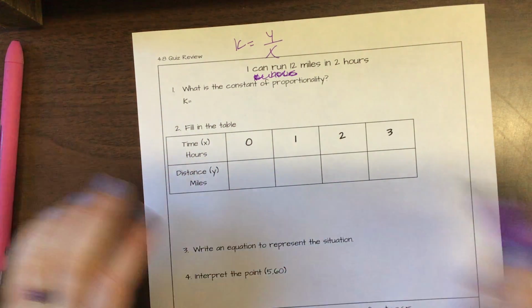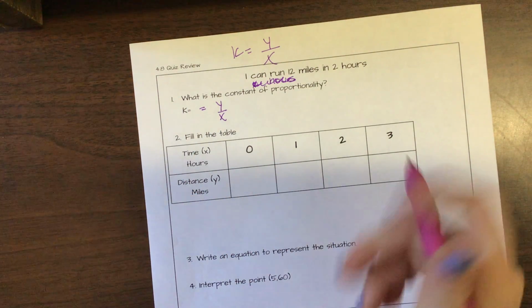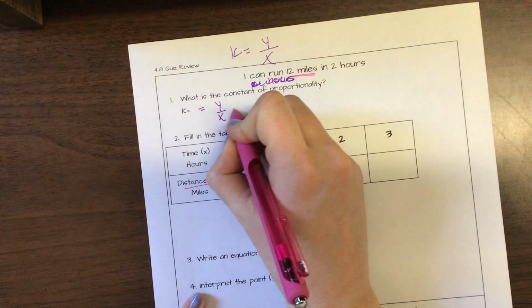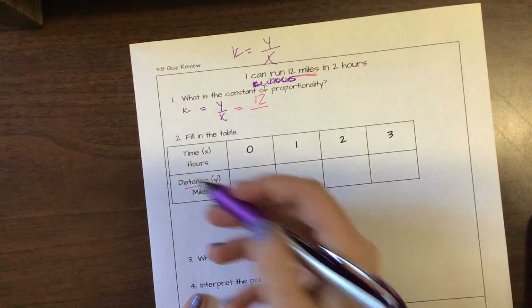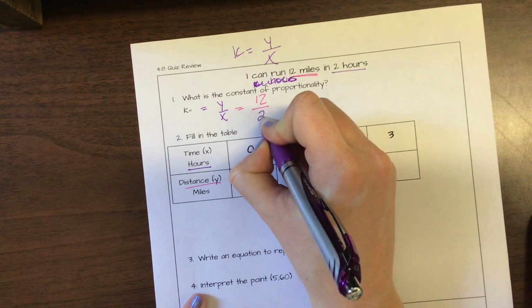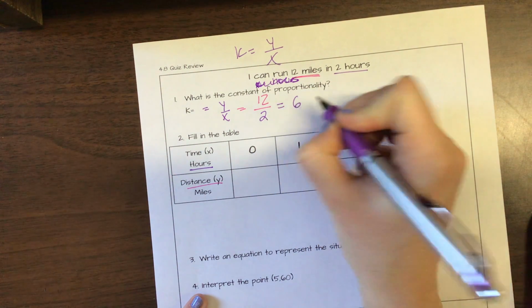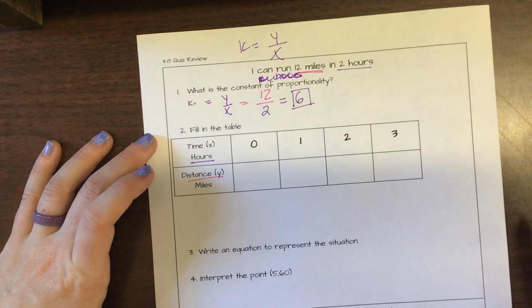So y is the distance in miles, which is 12, divided by x, the number of hours, which is 2. So 12 divided by 2 is 6. So our constant of proportionality is 6.